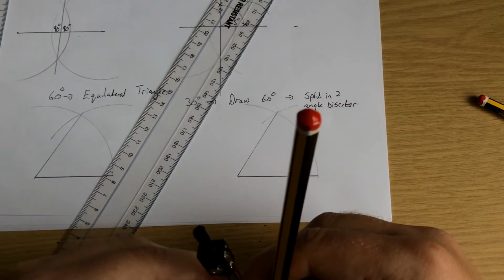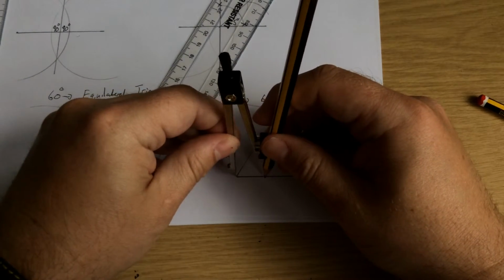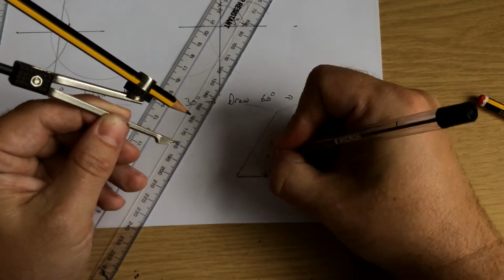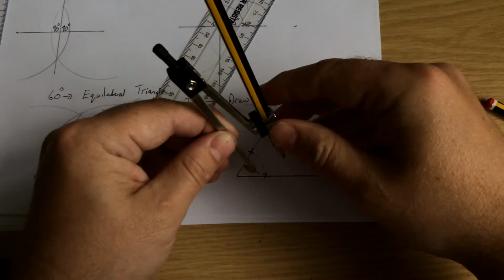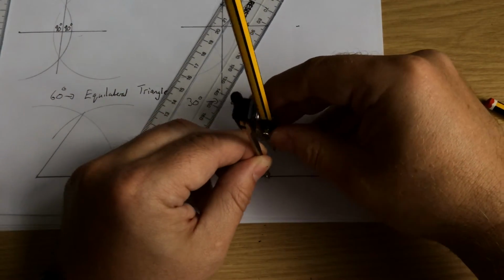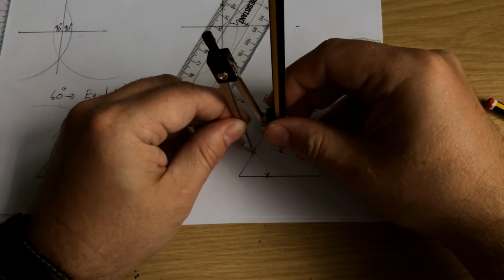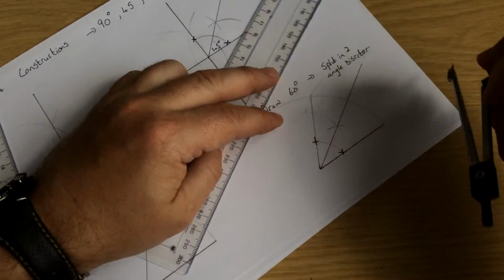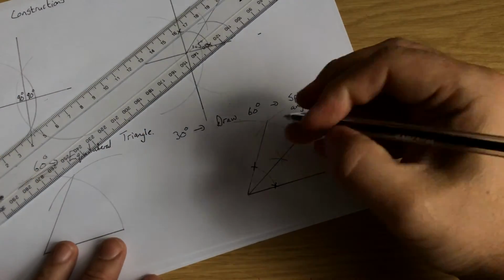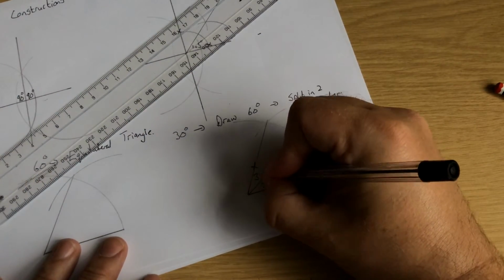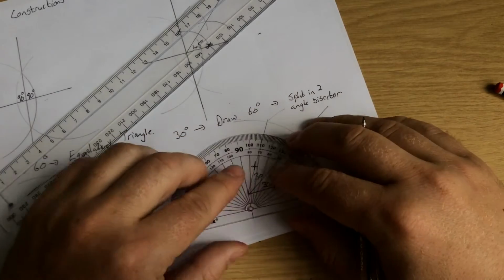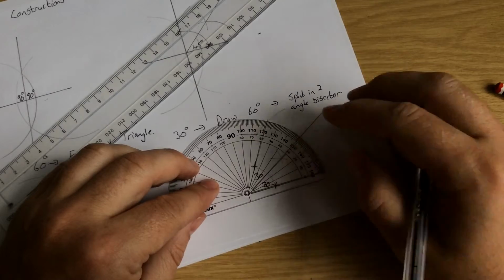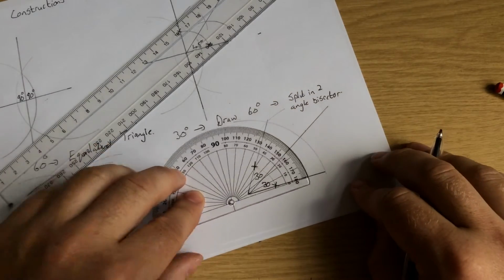And now I'm going to split it in two. If you remember, you draw a little arc of any size. Put crosses where it meets the two lines, and from there you will then draw another two arcs in the middle, making sure that they meet, and where they meet I draw a line straight up, and I've split 60 into two, so that makes 30. So let's double check on my protractor. Put 0 on the point, put in a line, and yes, that's 30 degrees.